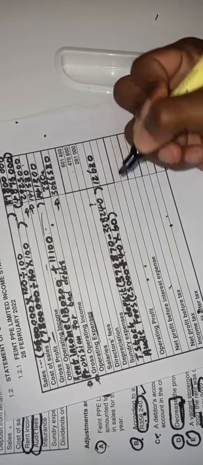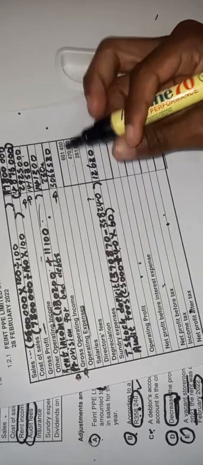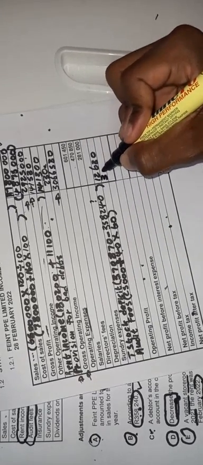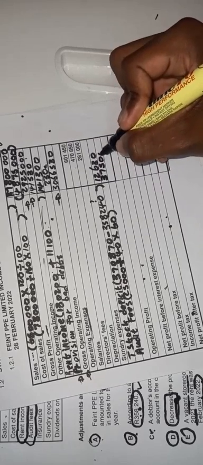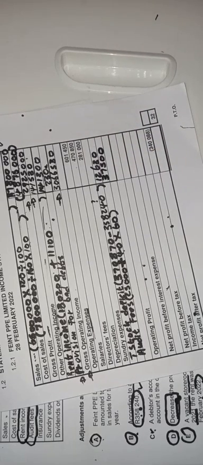If they give you paid 40, outstanding is 60, and you multiply by outstanding. So you punch your calculator: 25,000 divide by 40 times 60. Then we got an amount of 37,500. That's your audit fees.